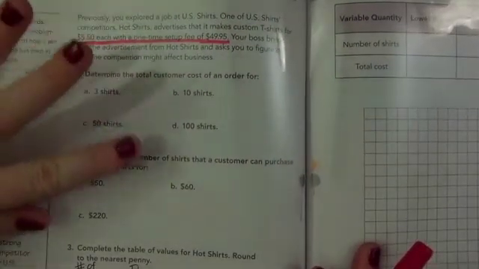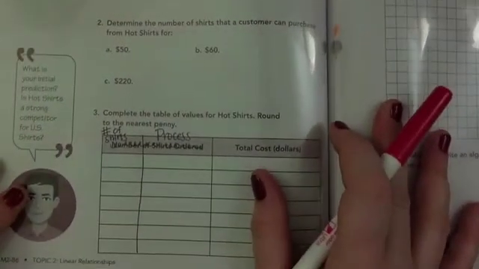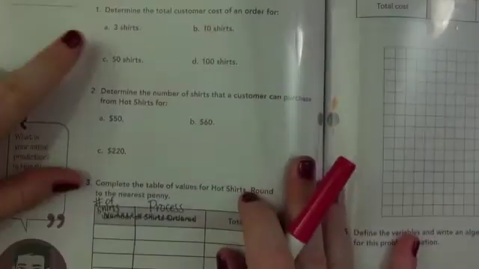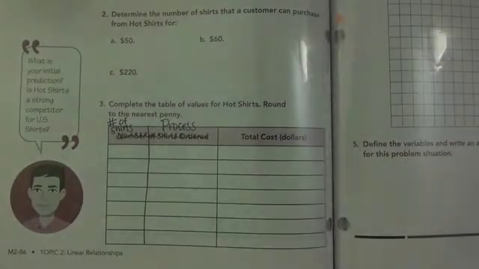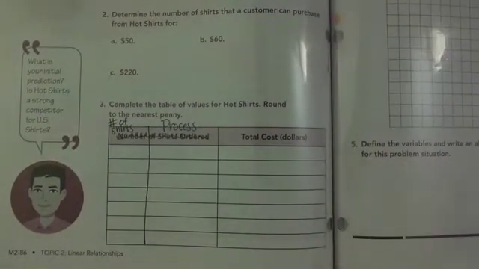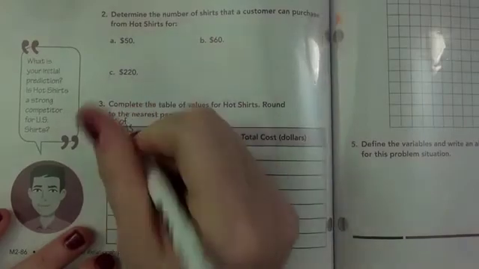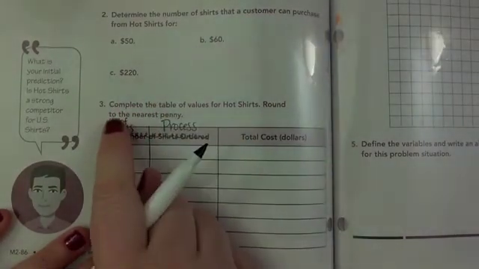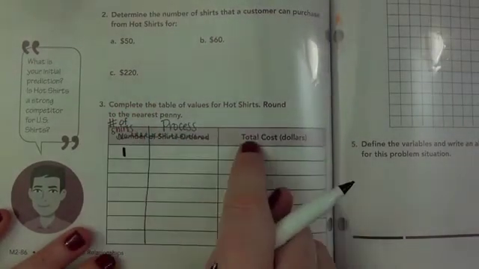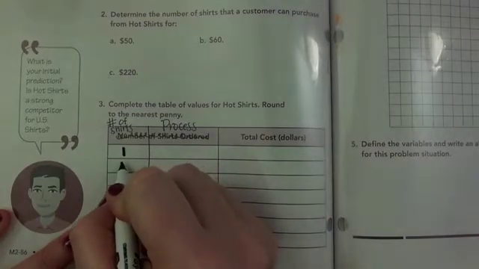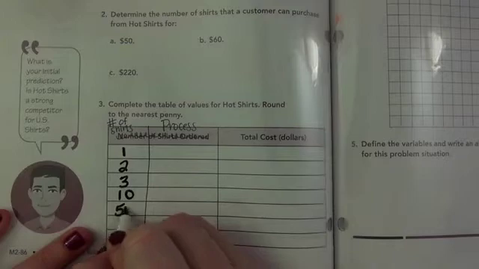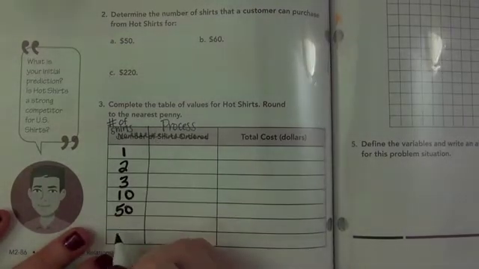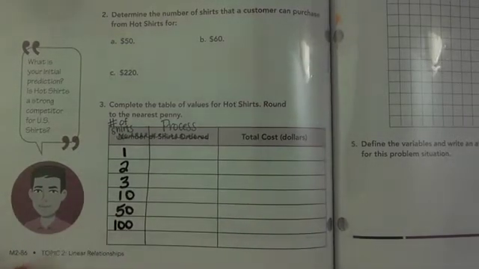So rather than doing all of these again, we're just going to go straight down to the table, and I'm just going to place these numbers into our table so that we can hopefully not have as long of a video as last time. So I'm going to do one, notice I just drew an extra line here, put number of shirts, process, and total cost. So we have 1, 2, 3, then it went 10, 50, and then it has 100, so I'm just going to put 100 there. And then you'll pick whatever number you want.